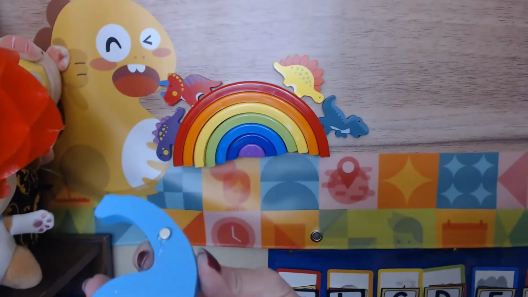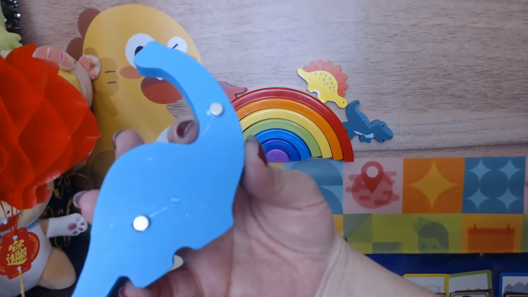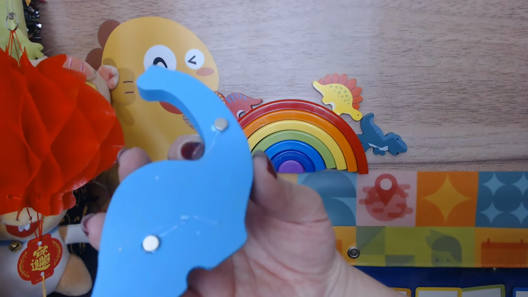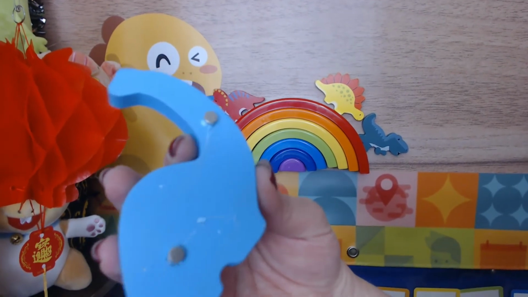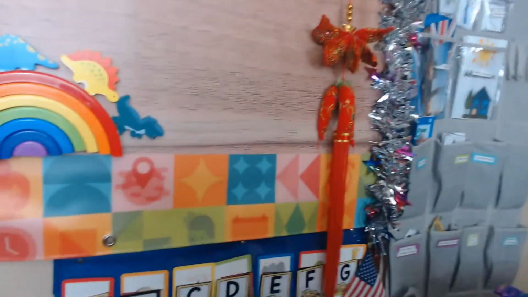I also super glued or hot glued these on there. Since these are wooden, the hot glue worked really good on them. I did use hot glue. I see that on them. So that's on that. Then, okay, I'm going to have to move you around just a minute.